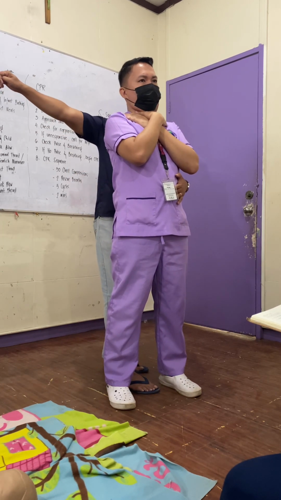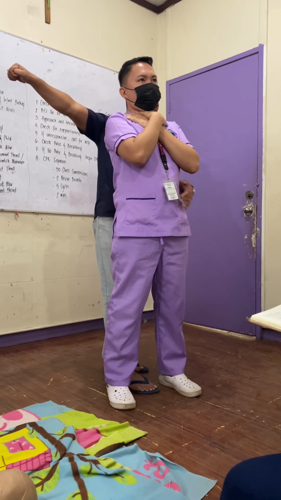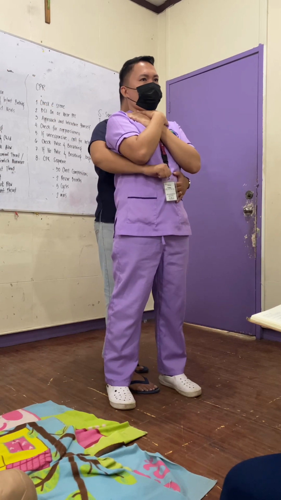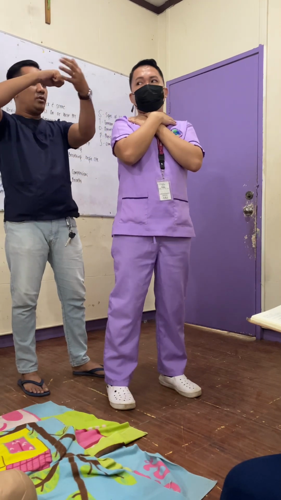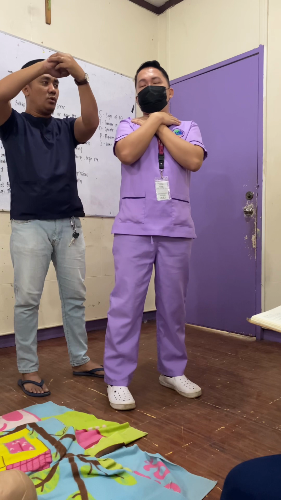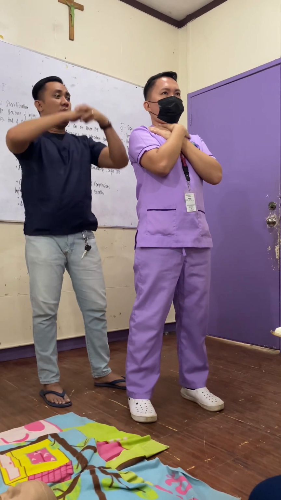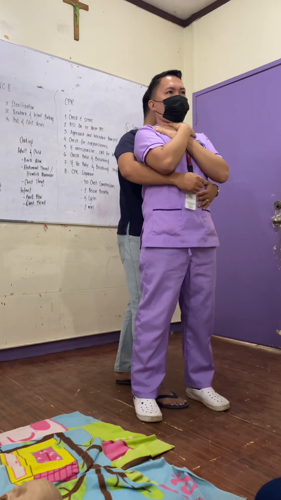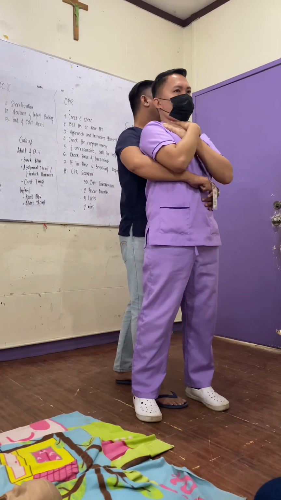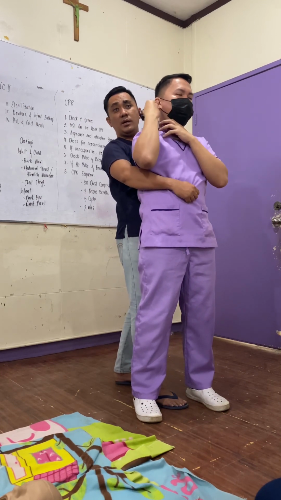One of your dominant hands, with the thumb, you make it flat. Then the other hand will be the support. So all you have to do, once you place it 2 inches above the navel, is do a scooping motion, or make a letter J. Now, why do we need to perform this? This will actually help the patient vomit.